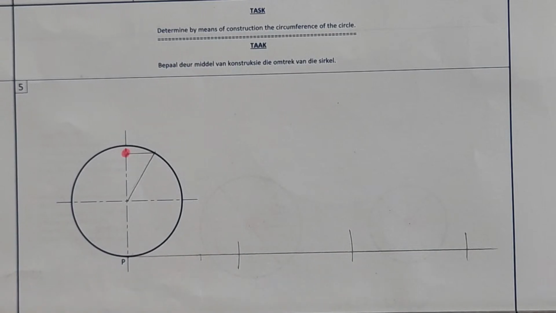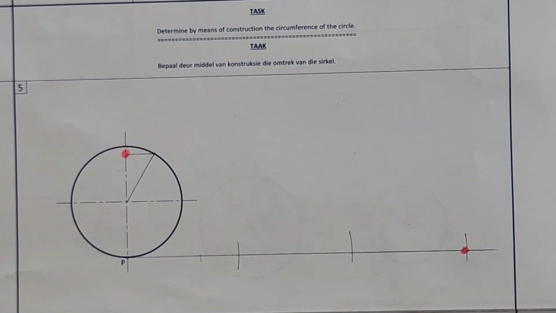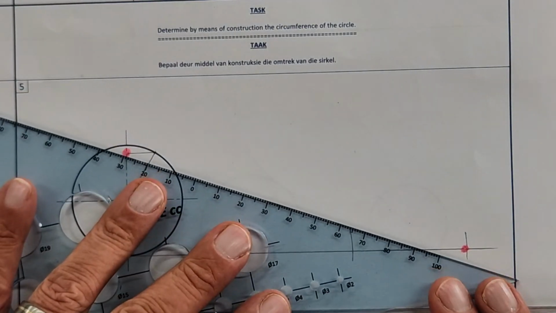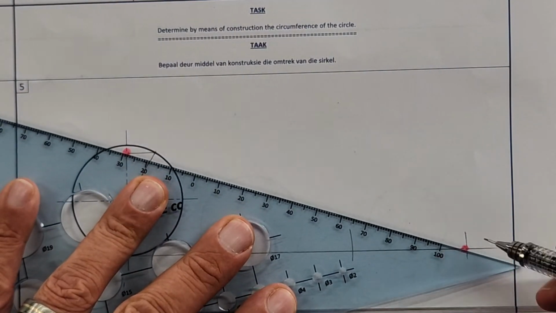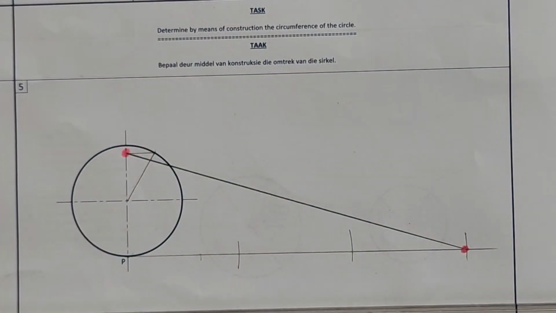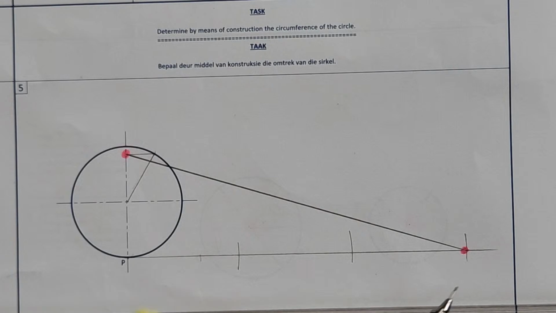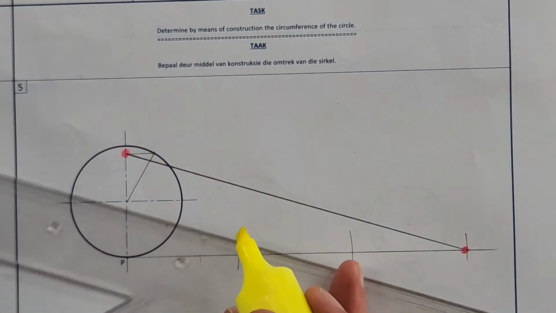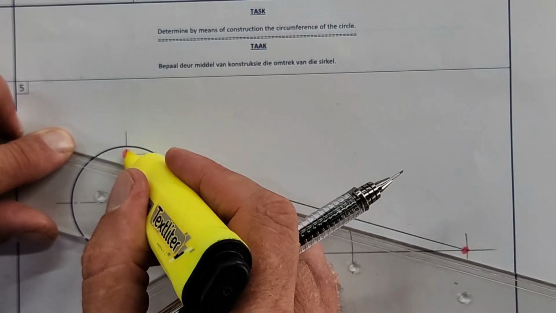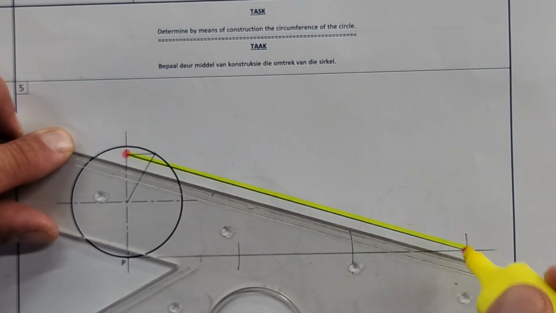And now the second important point is this one. So you did 2 important points. Okay? And now if I join this, I'll do this line nice and yellow. This was the line that I wanted to determine.